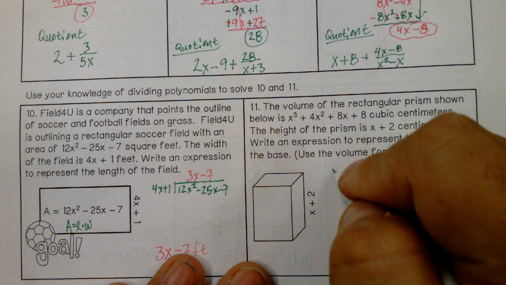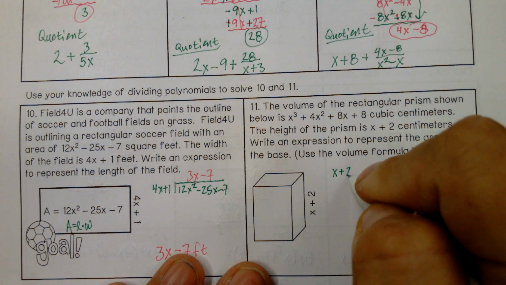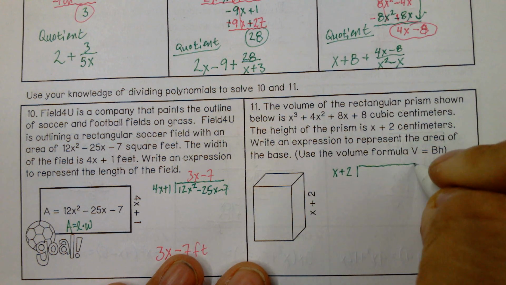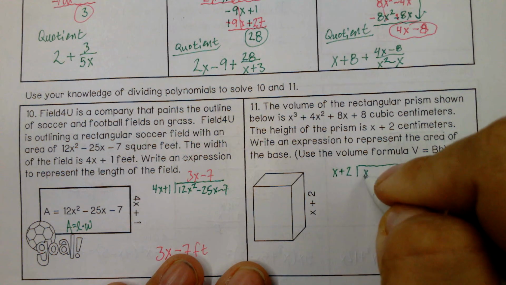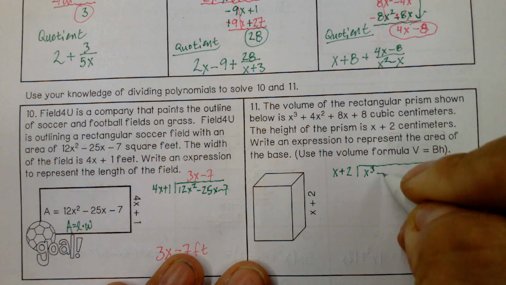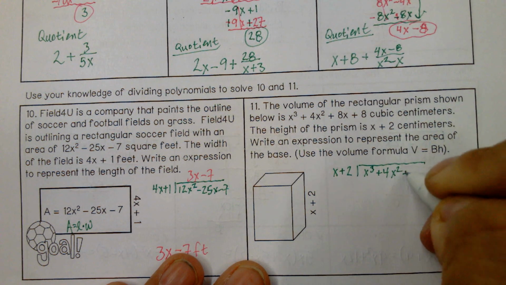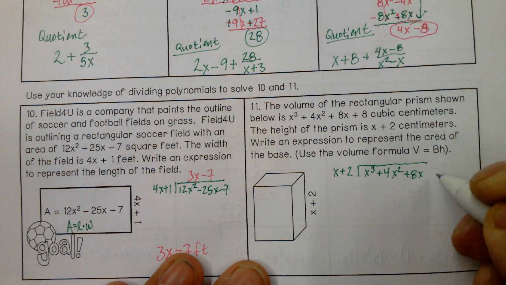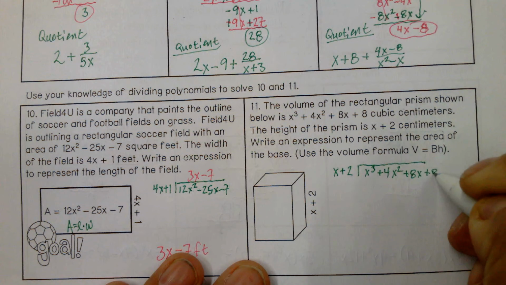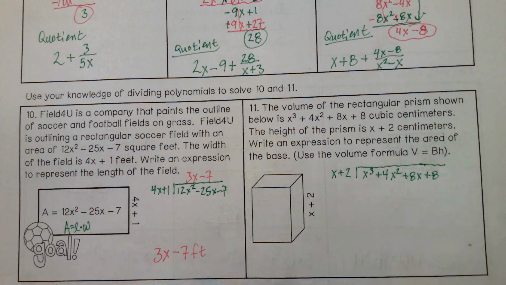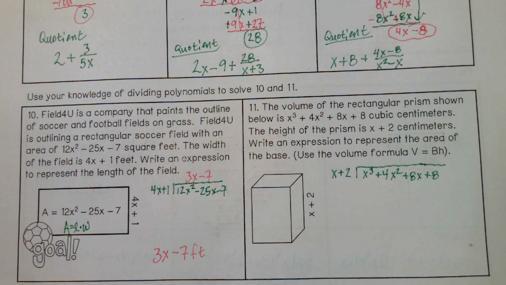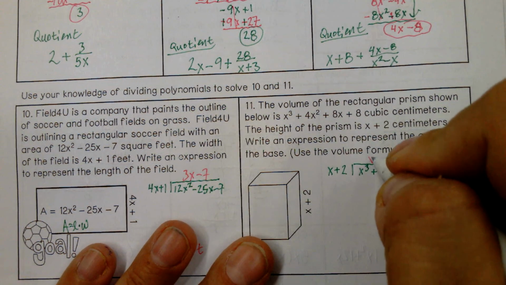So we have to figure out how many times x plus 2 goes into x cubed plus 4x squared plus 8x plus 8. And the answer is x squared plus 2x plus 4.